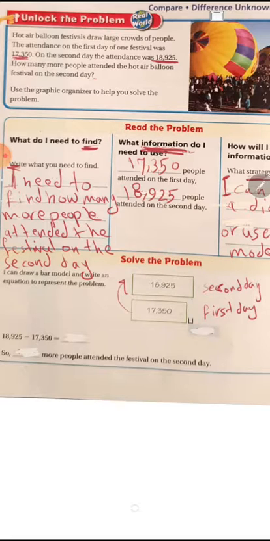To know how many more people attended, look, this is the bar model for 18,925, and this is the bar model for 17,315. This bar is larger than this one, right?